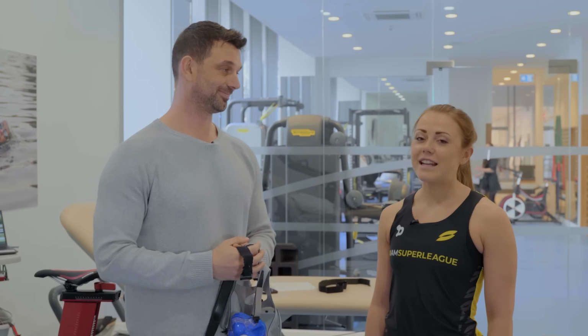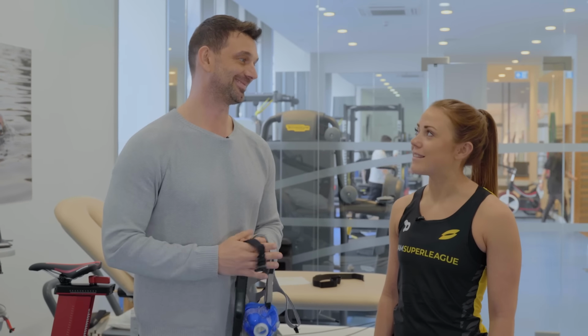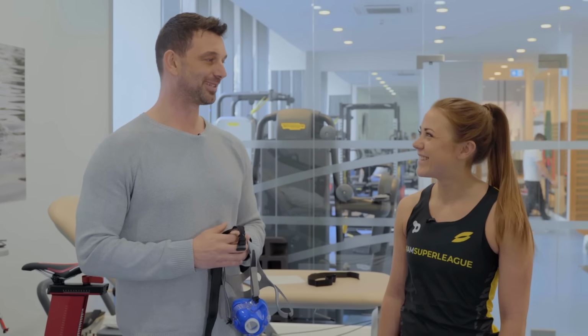And then every minute we're going to increase the speed of the treadmill by 1 kilometer per hour until you reach your point of maximum exhaustion. I have a feeling this is going to be like a microwave minute, the longest minute of my life. People have said that, yeah.